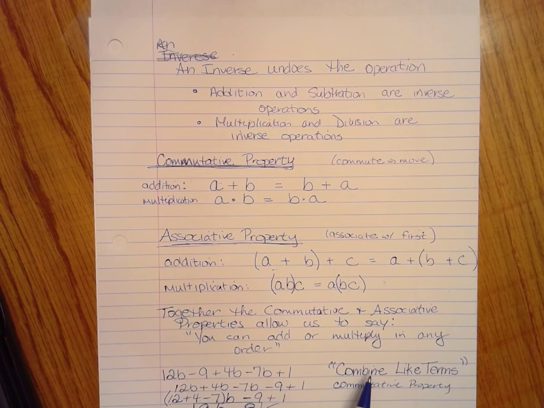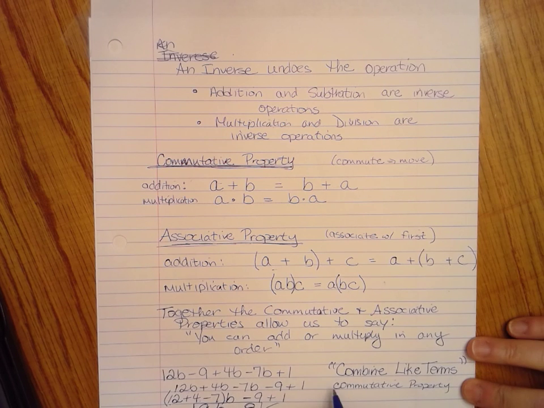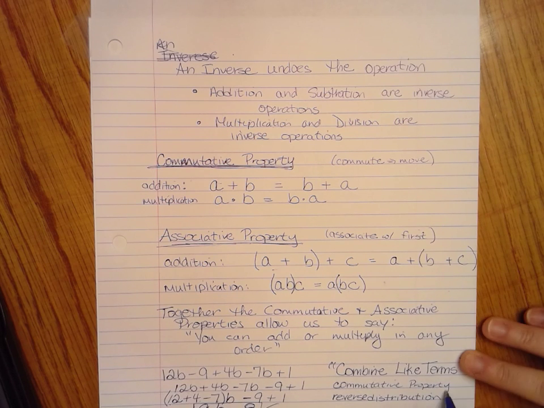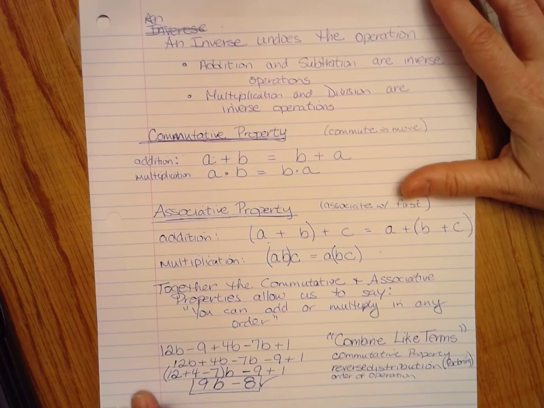Sometimes when we say combine like terms, we use the commutative property. Here we use reverse distribution, aka factoring. And then from here to here, we used order of operations, inside the parentheses and outside the parentheses for like terms. These actually have a factor of 1 attached to them, and they'd be inside parentheses also. But you don't need to go through that. And I hope you saw what I just did.